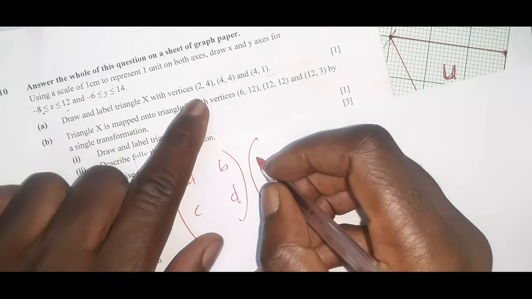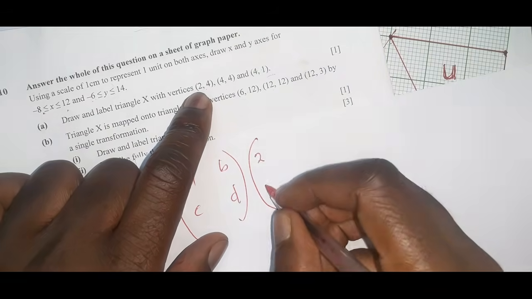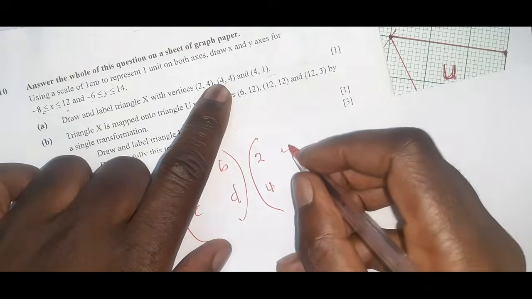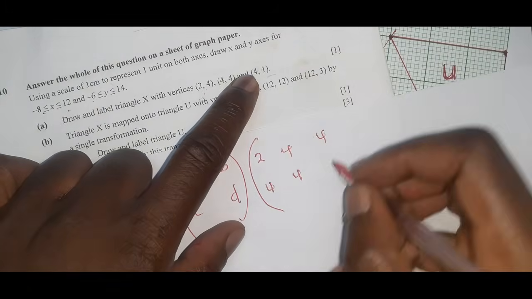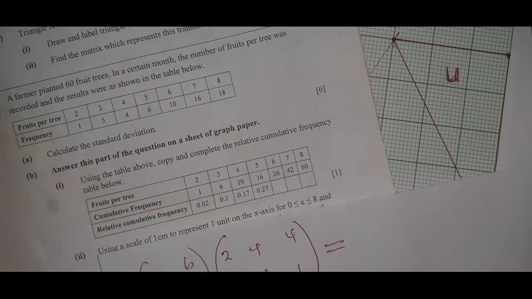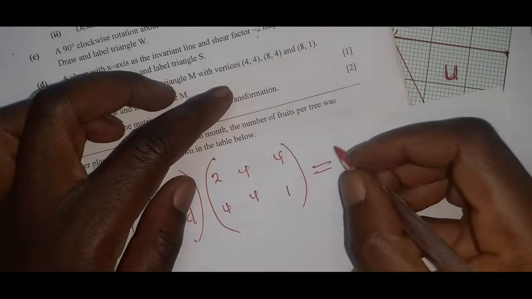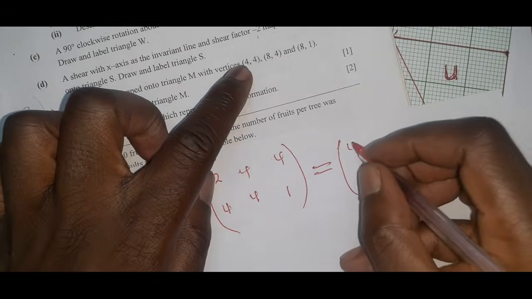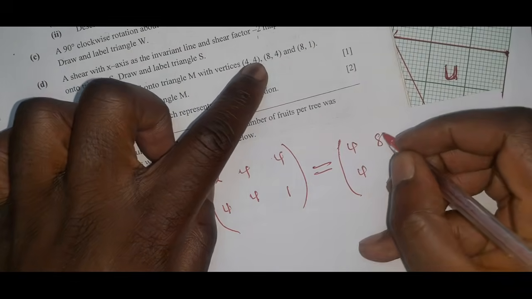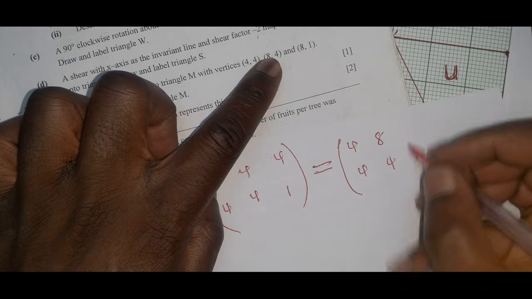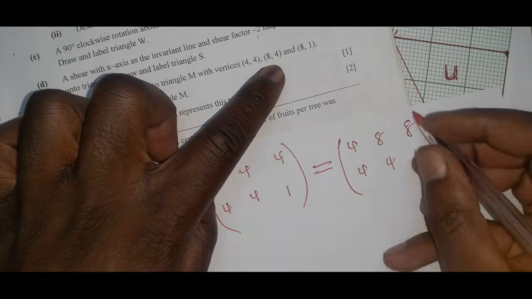The coordinates for X, we have 2, 4, 4, 4, 4, 1. And then this gave us what? These coordinates here. What coordinates did we get? 4, 4, 8, 4, 8, 1.